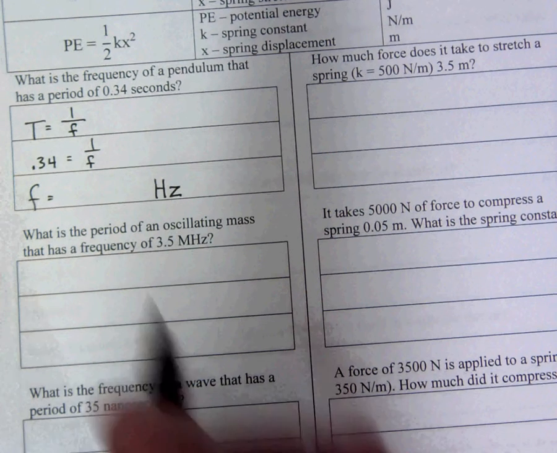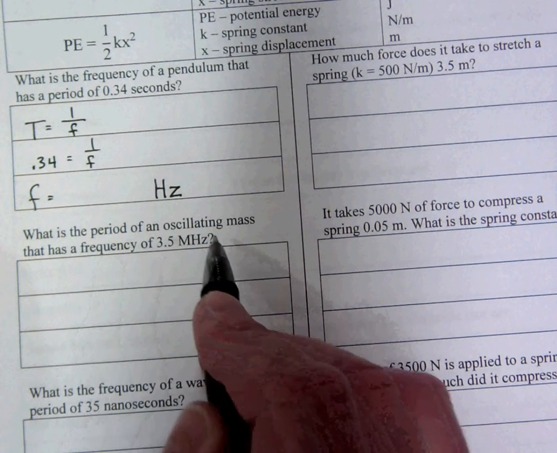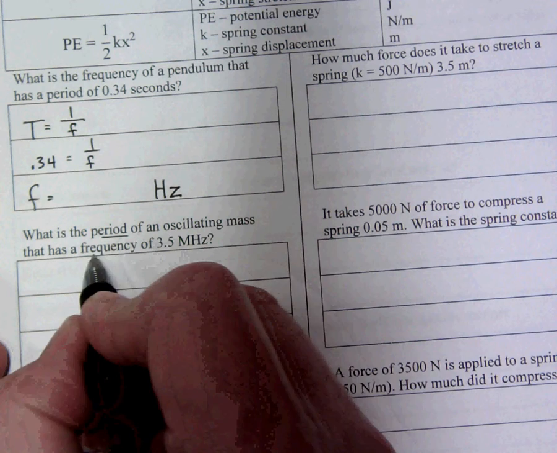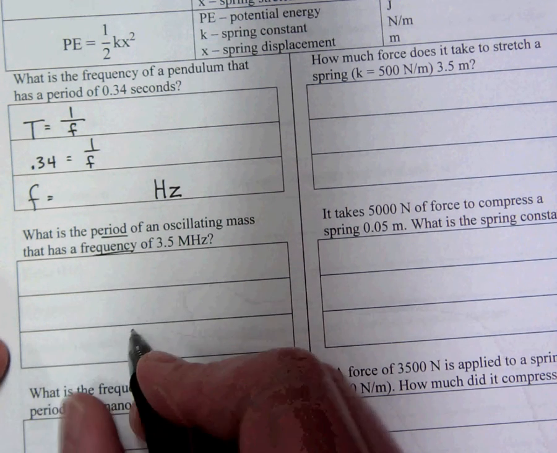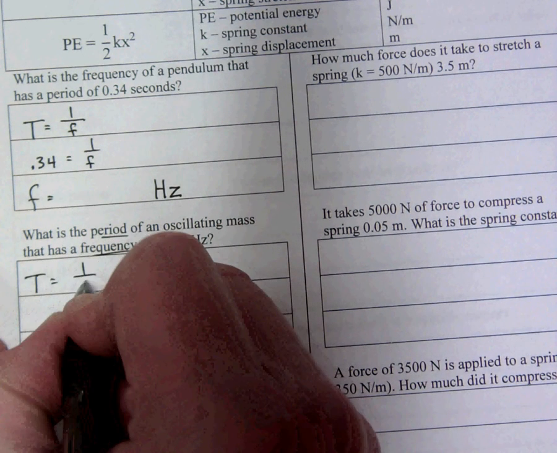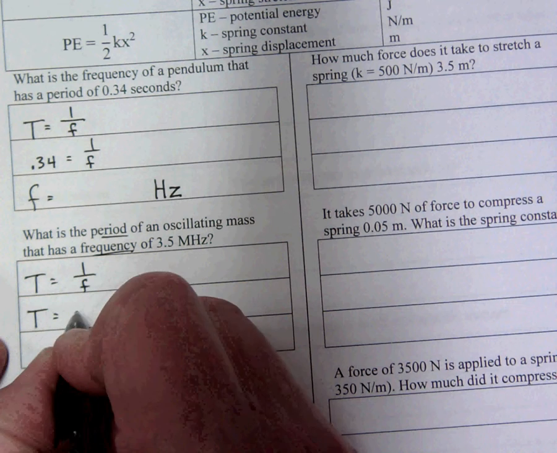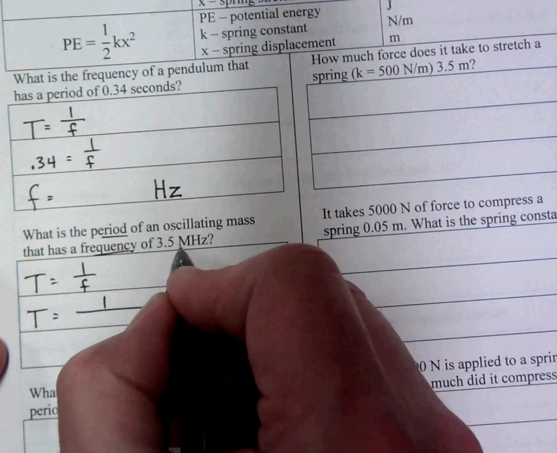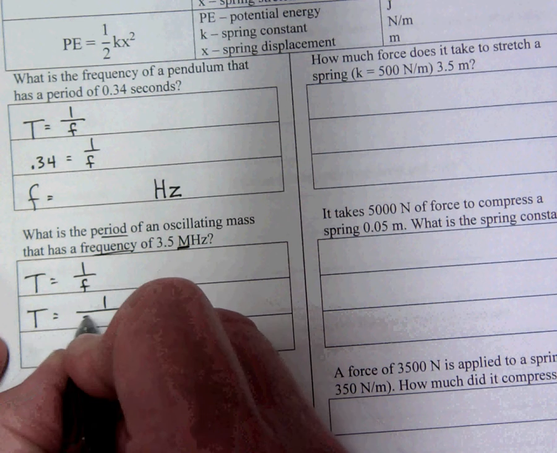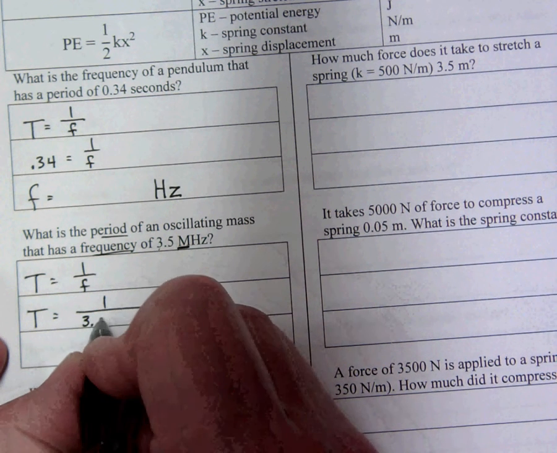Okay, it says I have an oscillating mass. It doesn't matter, I have the frequency and I'm looking for the period. So T is equal to 1 over F. Now you notice that's a large M, so that's mega. The easiest way to do it is write down the number first.